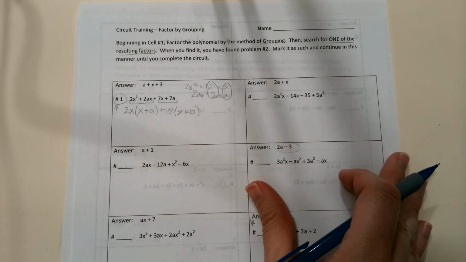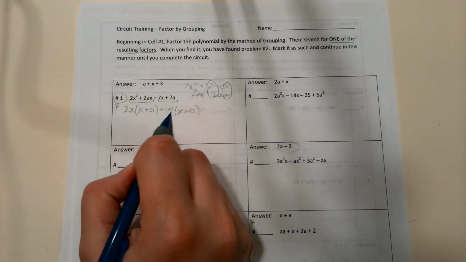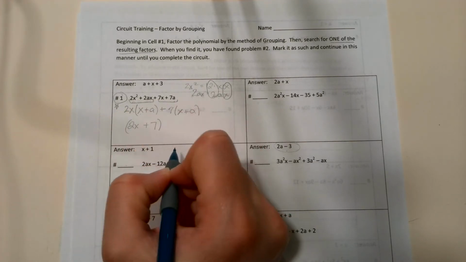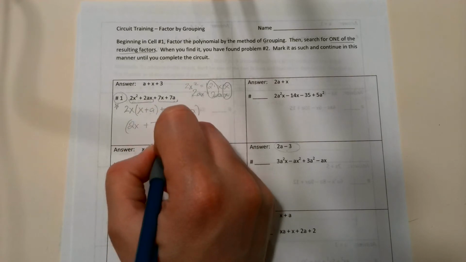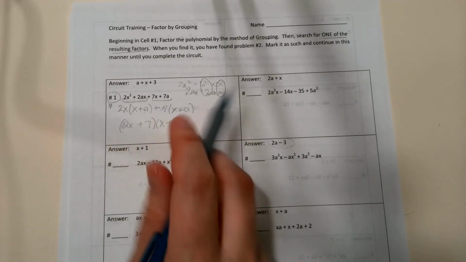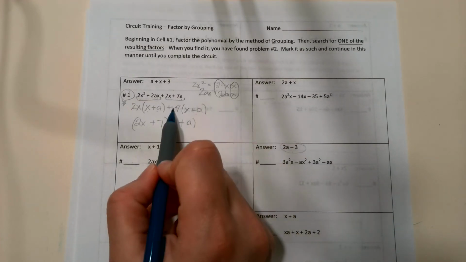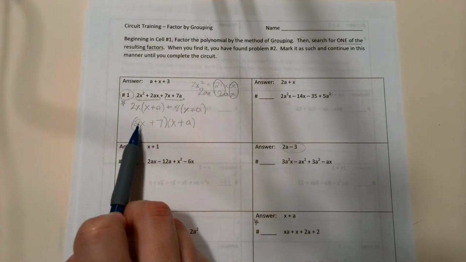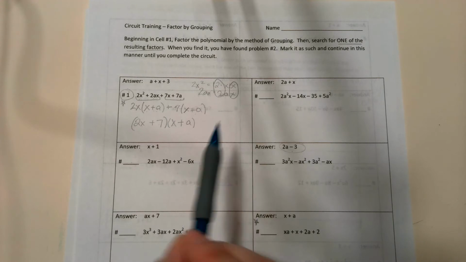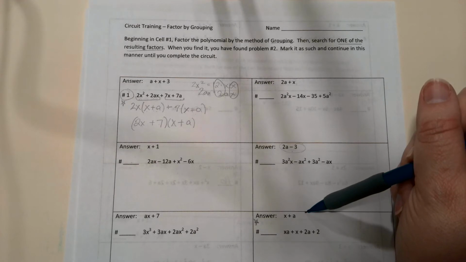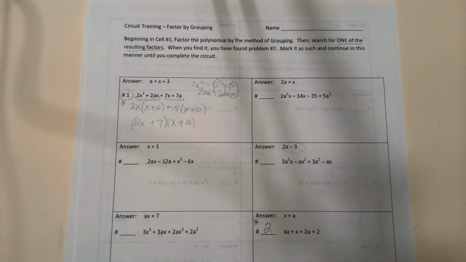Alright, so then we take the outsides and put them together, and the insides and put them together. So we end up with 2x plus 7 as our binomial for the outsides, and these match, so we can write them down identically. Remember, you're working for this to be identical even with signs, so you may have to remember to take a negative if these are both negative, so that this will match this binomial. So we're looking for either 2x plus 7 or x plus a. So let's look here. We have an x plus a right here, so this is going to be problem number 2.